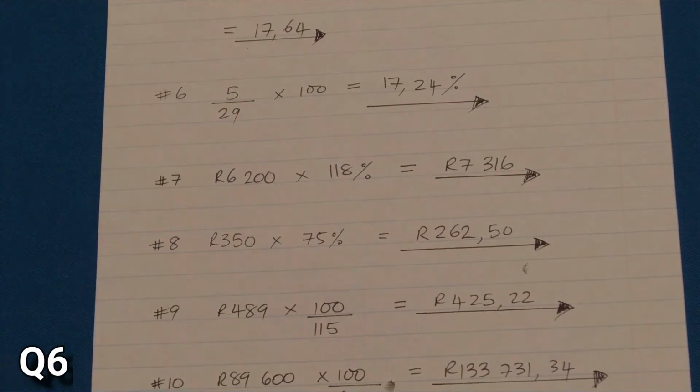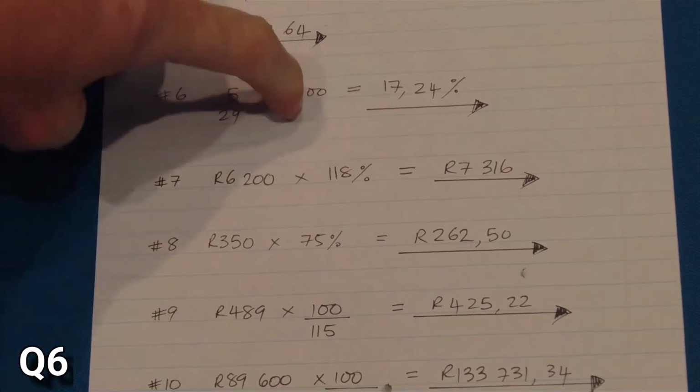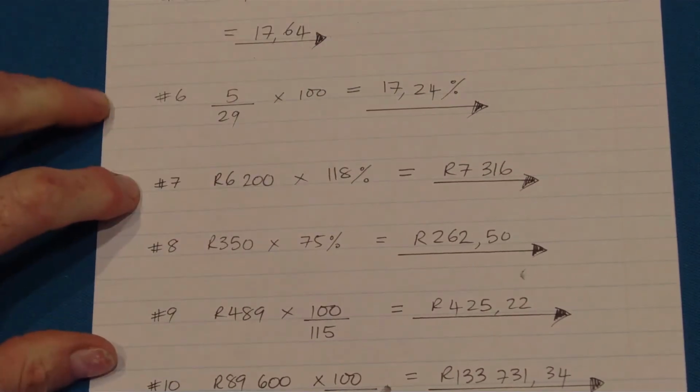Number 6, what percent is 5 of 29? So that's like getting 5 out of 29 for a test, eh? So 5 divided by 29 times 100, there's your percent.